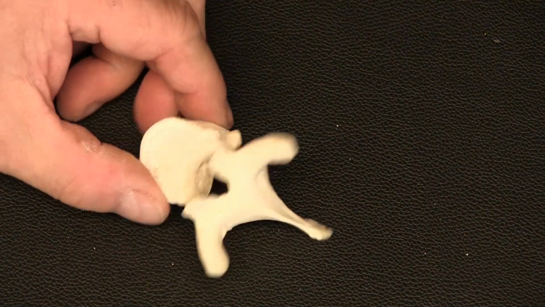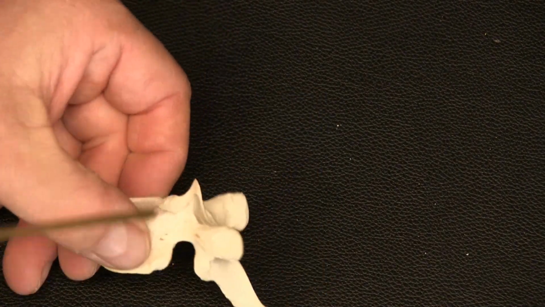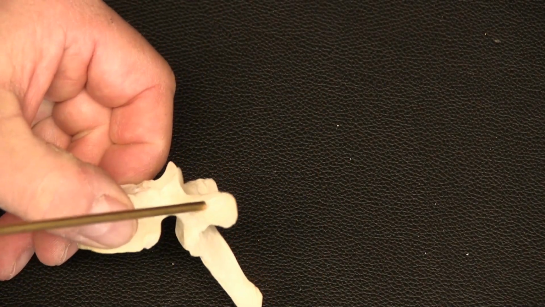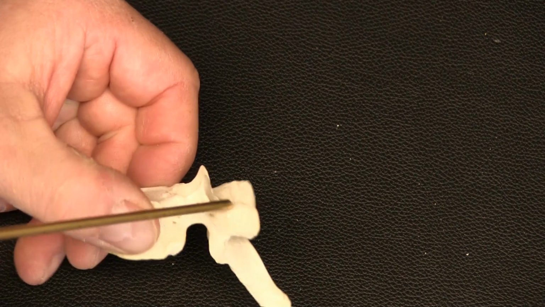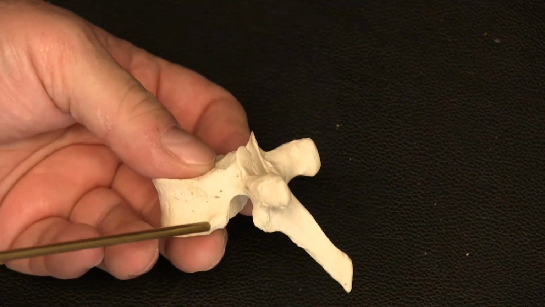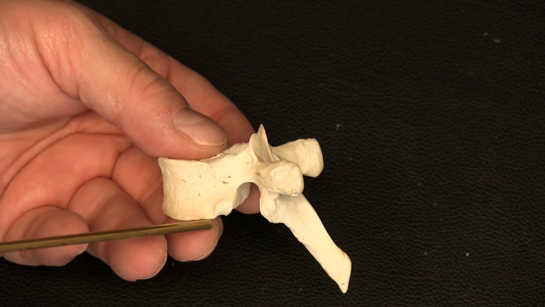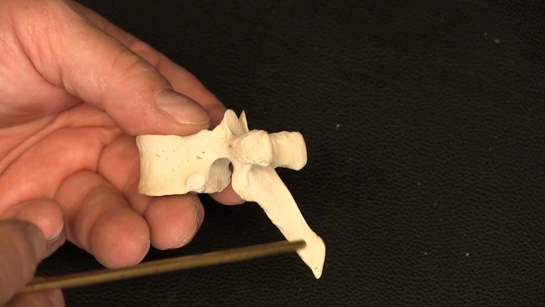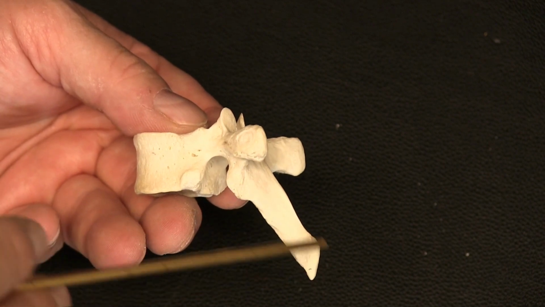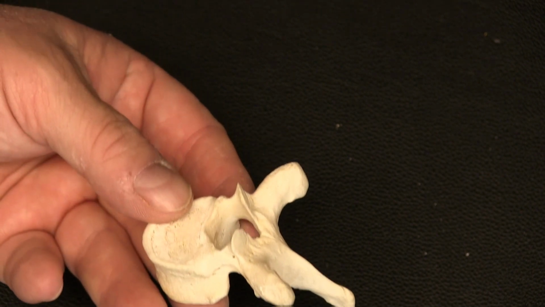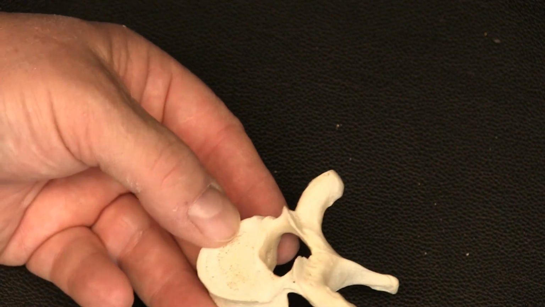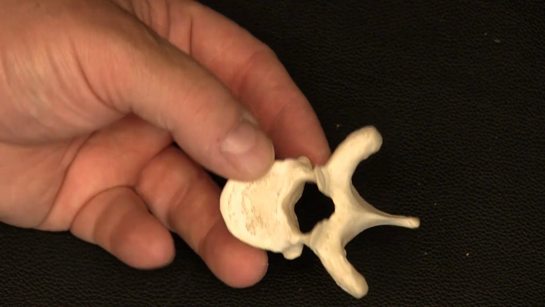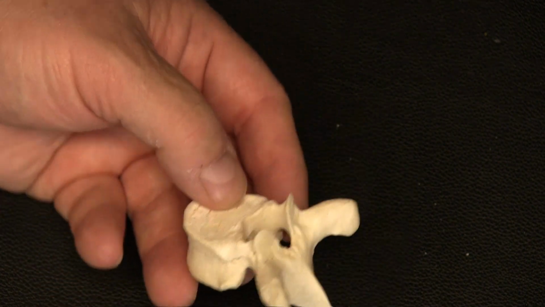Moving upward, transverse processes of the thoracic vertebra have an articular facet for ribs, as do the vertebral bodies, sometimes one or two, depending on how many ribs they're sharing. The spinous processes are very downwardly directed, especially in the middle part of the thoracic vertebra. And the vertebral bodies are kind of in the middle in terms of how substantial and stout they are.